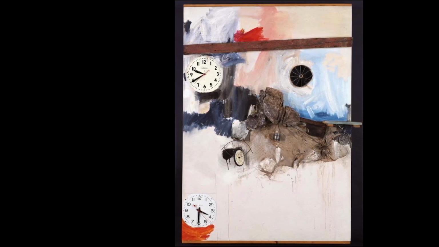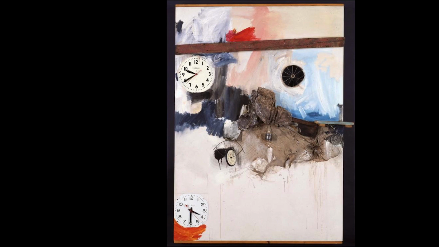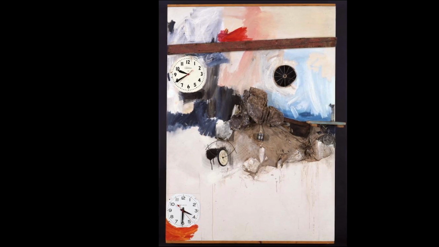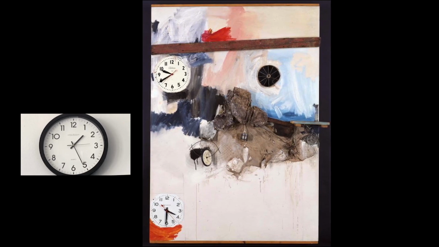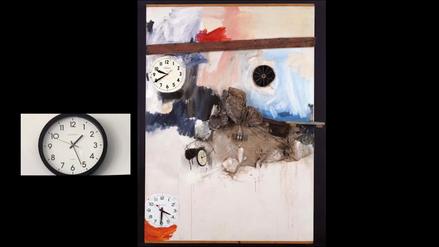So connotatively, I think the clocks, which actually I should mention are moving in real time as you look at this, there's still a battery in the clocks. So that makes you aware of the time that you're spending with the artwork, which is really interesting. The clocks are primarily lining up on the left side of the canvas.